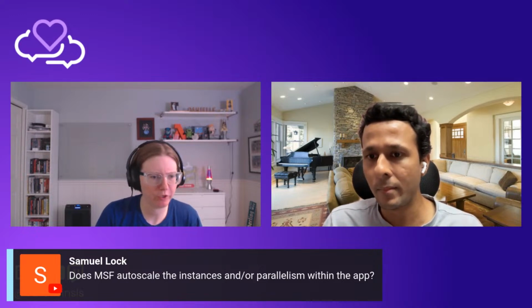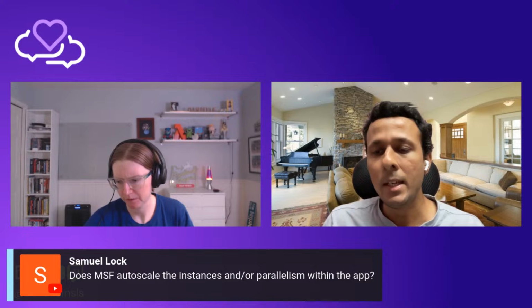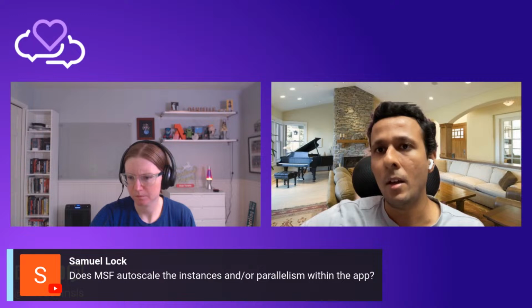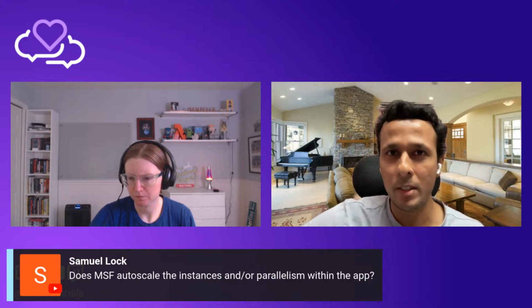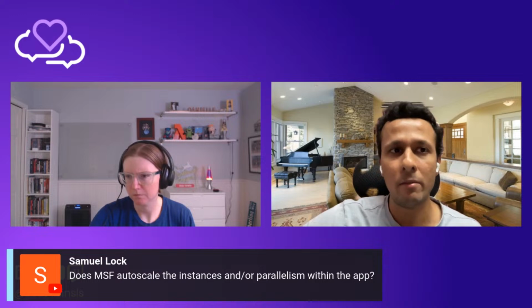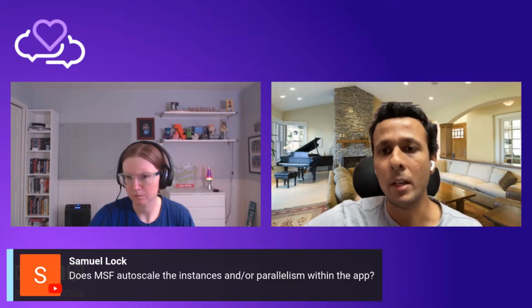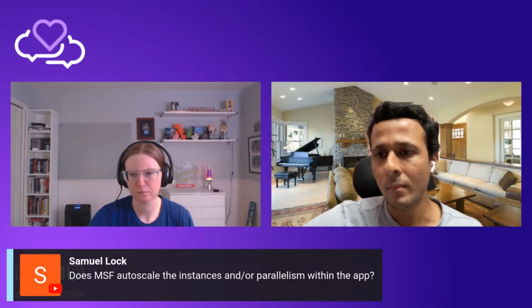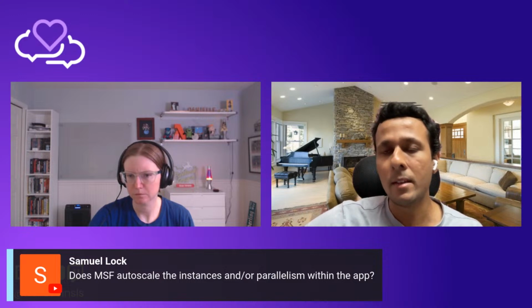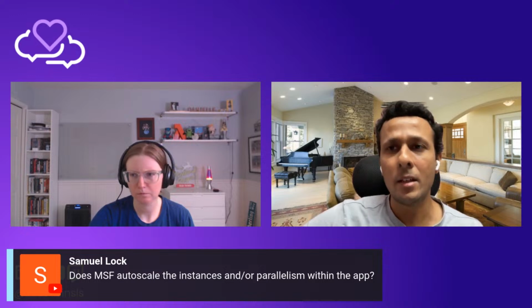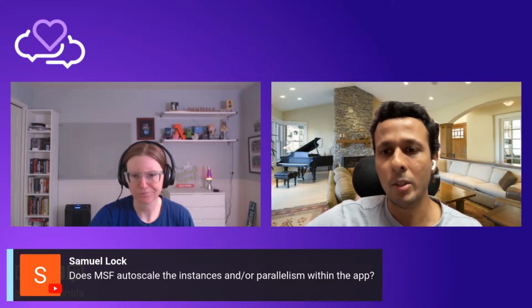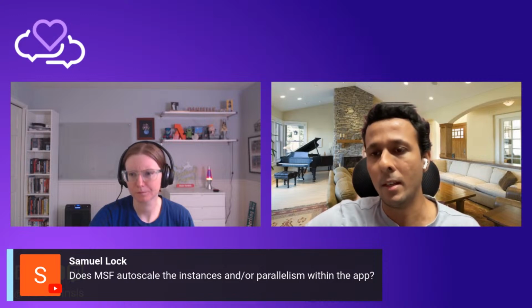Yeah, for sure. Samuel also asked, does MSF autoscale the instances and/or parallelism within the app? Yes, it does. When you check that box of autoscaling, as per the documentation from what I've seen, whenever the CPU utilization is above 75% consistently for 15 minutes, it's going to automatically scale the parallelism value. So it does that for you. During that auto-scaling phase, I think your application does continue to operate, but not at full capacity because it's doing something in the background, right? But yes, it does that.